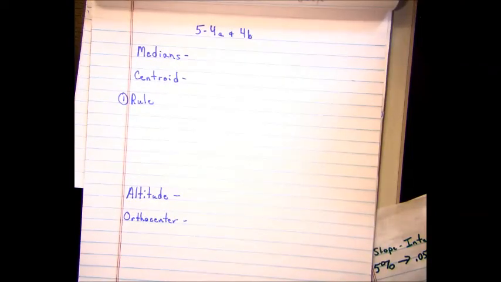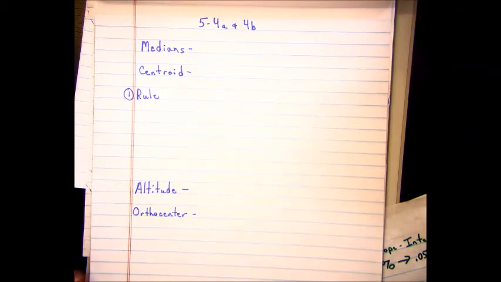We are going to talk about today's lesson, chapter 5, section 4A and then 4B, which would be part 1 and part 2. And we're going to go through both parts today. We're introducing 2 more lines. And then we're going to have an overview, which is more of what the second part is, an overview of everything we've done so far up to this point for the lines of concurrency.